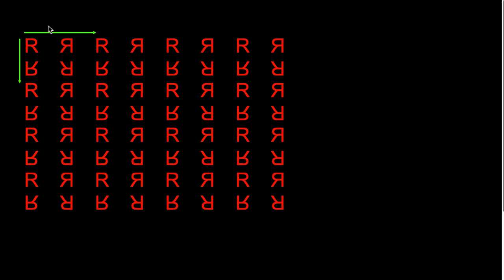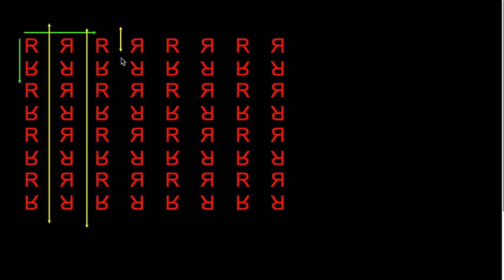Well, we have vertical mirrors that look like this. Between every column, there's clearly vertical mirrors. Oops, let's get rid of that one and make it look more vertical.